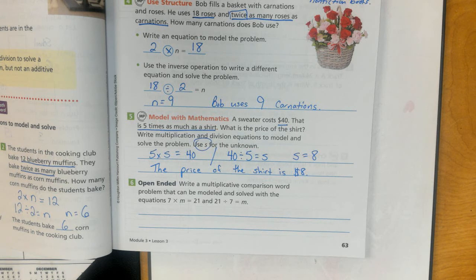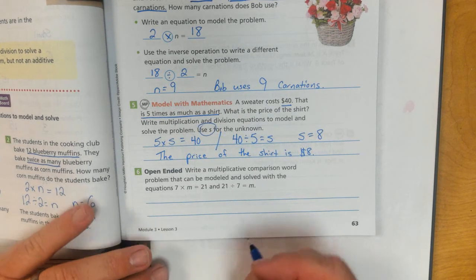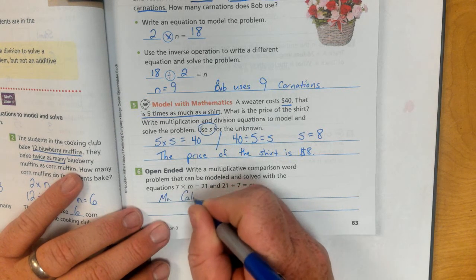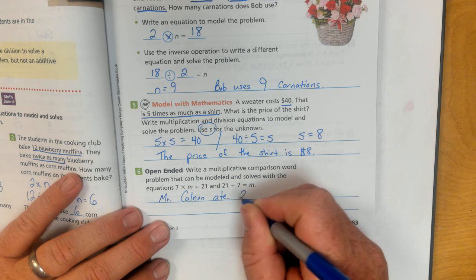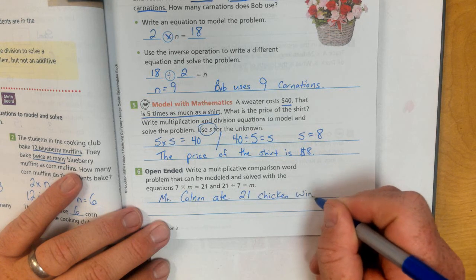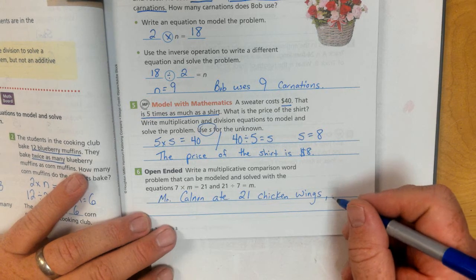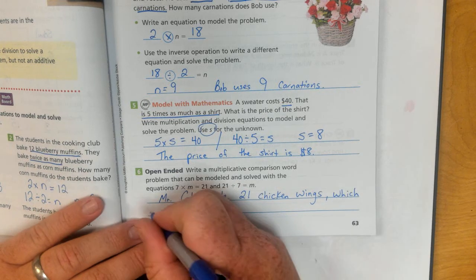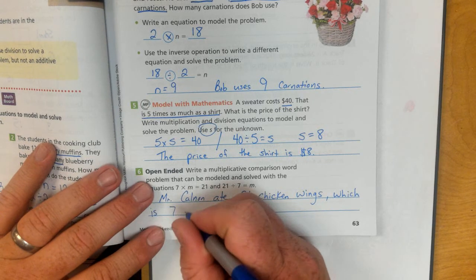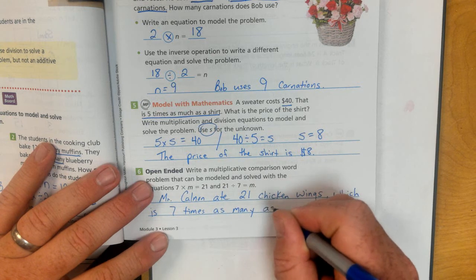I like to stick with what I know here, so I might say something along the lines of, let's just say, Mr. Callan ate 21 chicken wings, which is 7 times as many as Trevor.